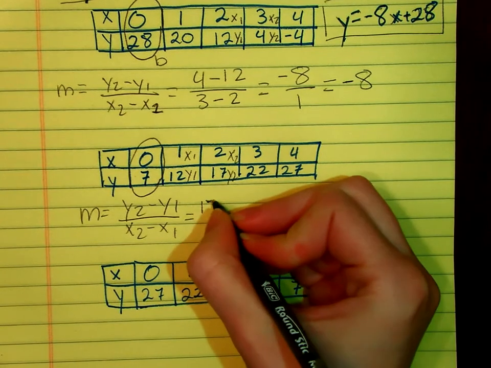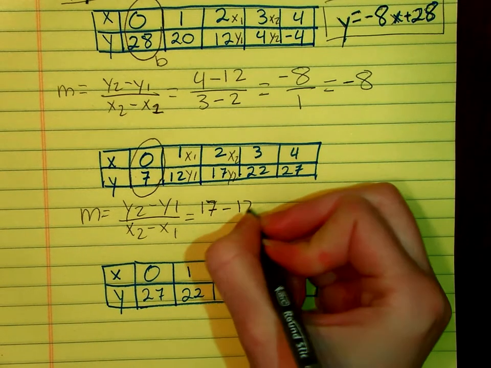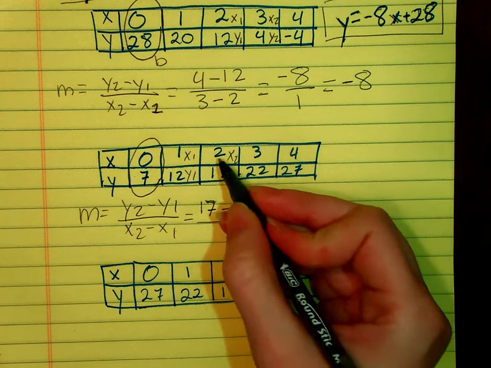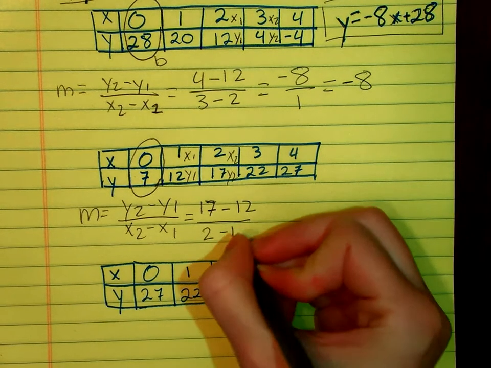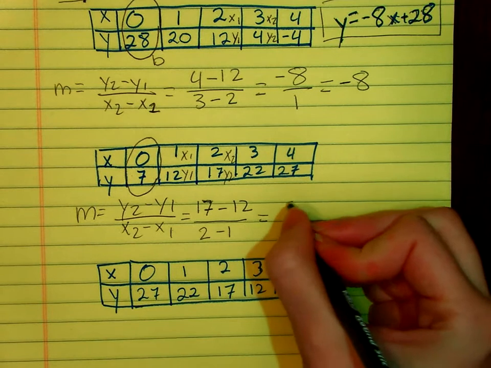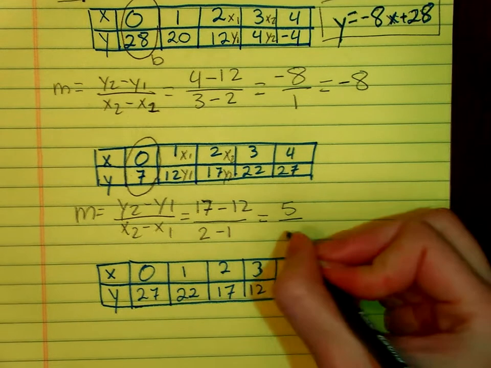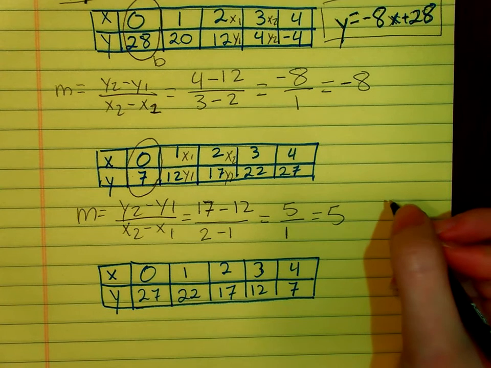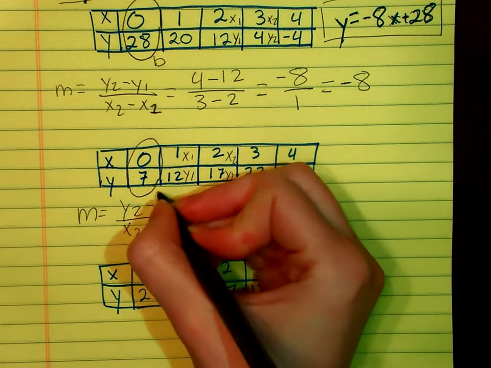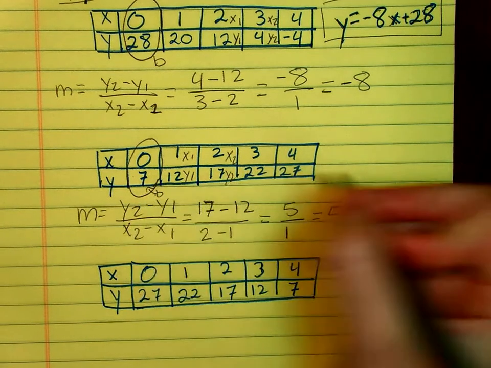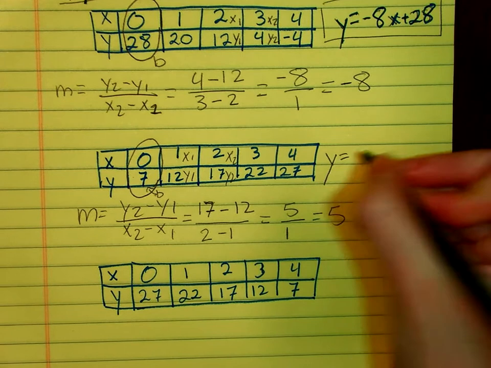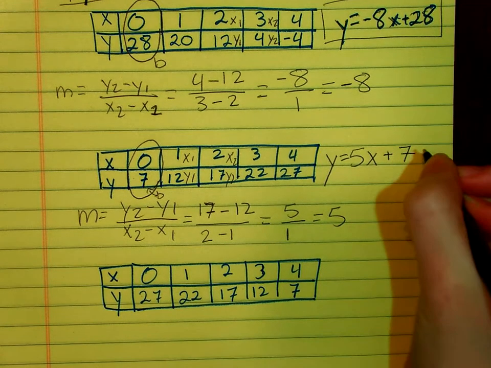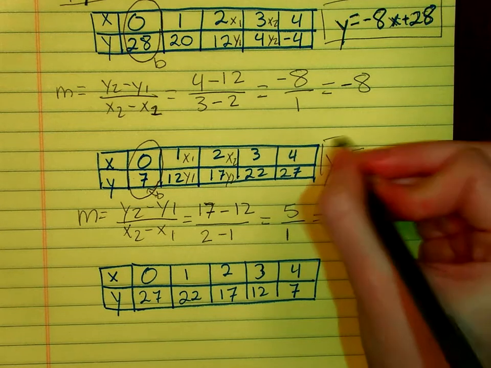So then we do 17 minus 12, y2 minus y1, divided by 2 minus 1, x2 minus x1. 17 minus 12 gives me 5. 2 minus 1 gives me 1. So my slope is 5. And what was my intercept again? That was 7. They gave it to me in my table. So I get y equals 5x plus 7 is my final answer.